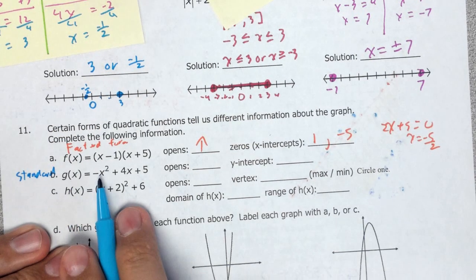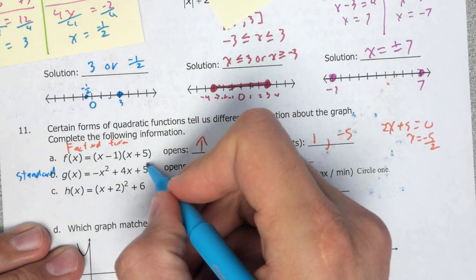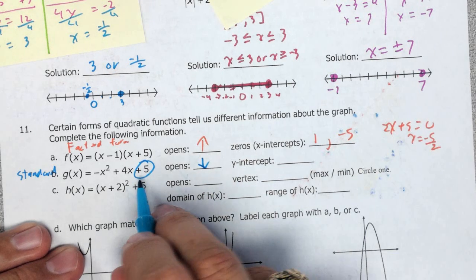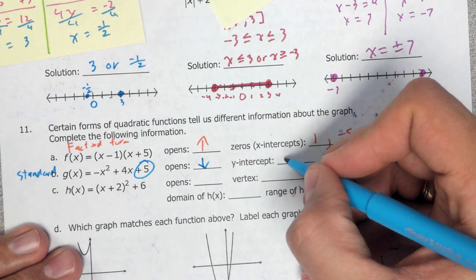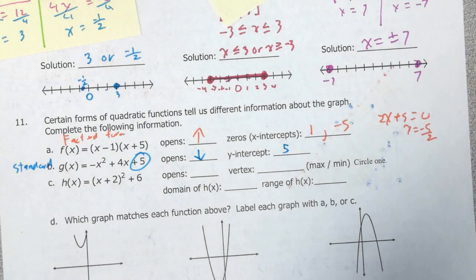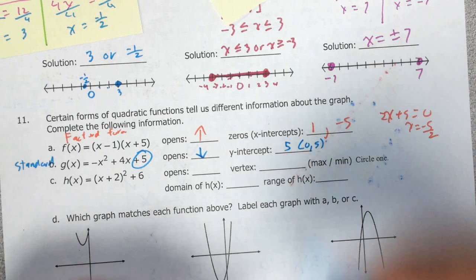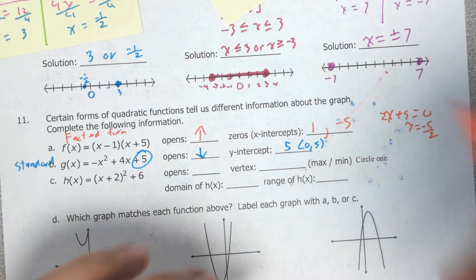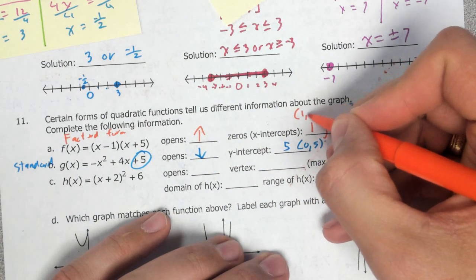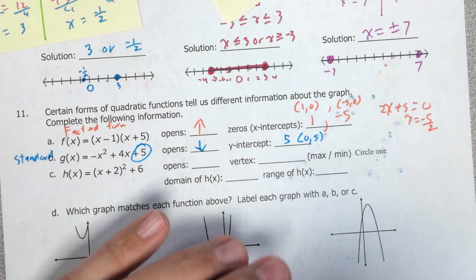Standard form, it's negative in front. That means it opens down. My y-intercept, that's the last number in standard form. My y-intercept is 5, or 0, 5 if you want the whole point. And if I want my zeros here, 1, 0, and negative 5, 0, if I wanted the points.